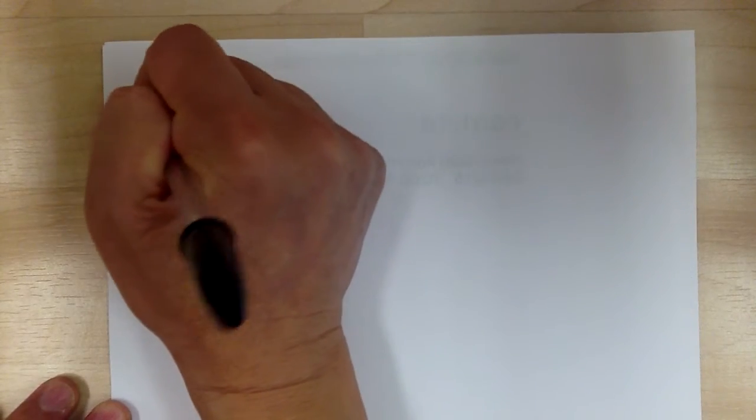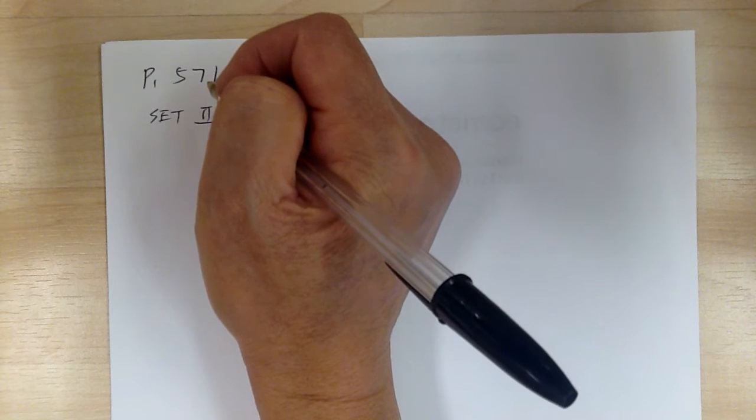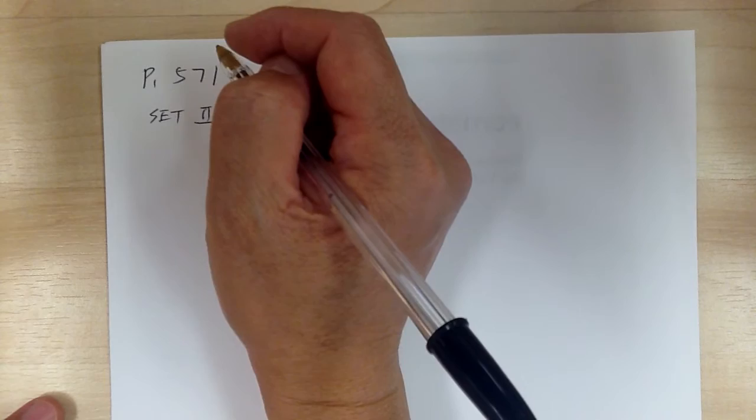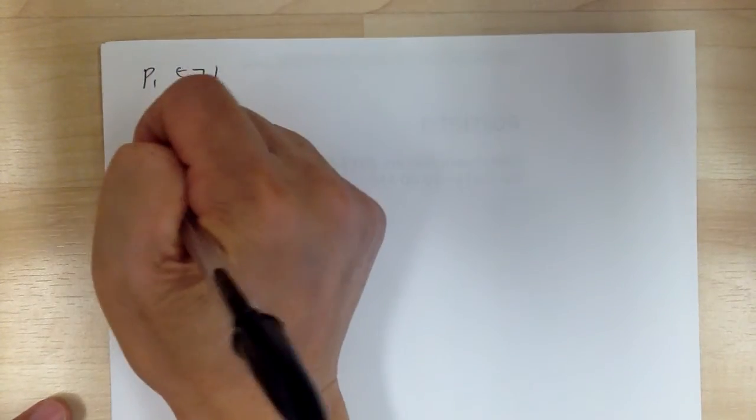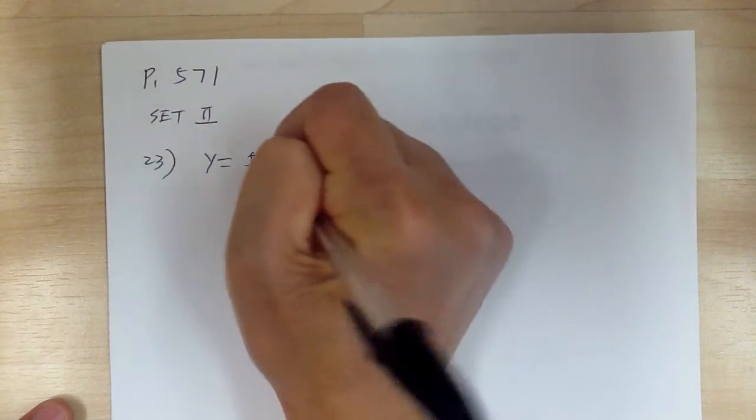Open your book to page 571, and let's use set 2 as an example. This section is on graphing, so let's do a few of these. Let's start with number 23. You want to graph y equals 5x minus 1.